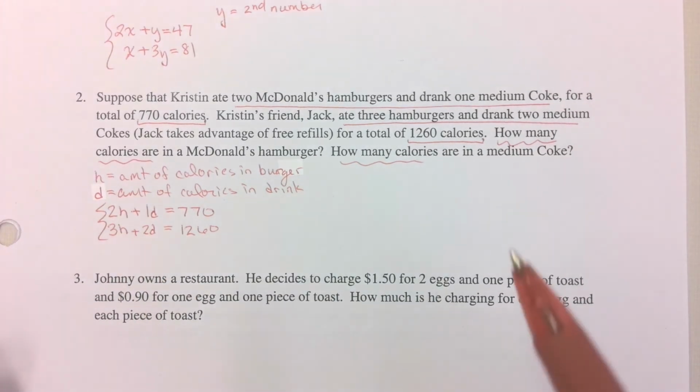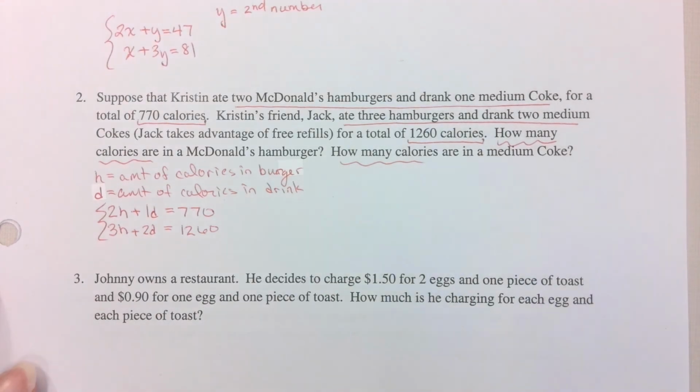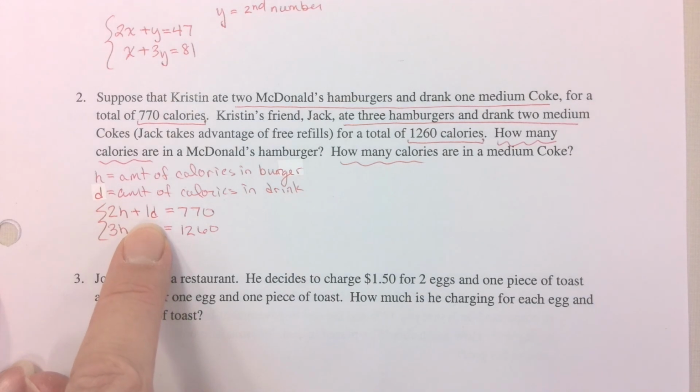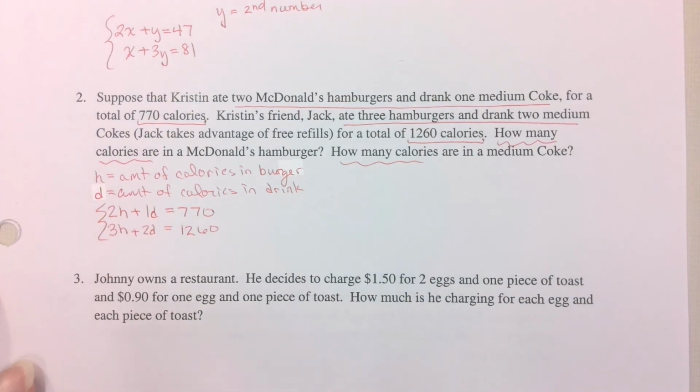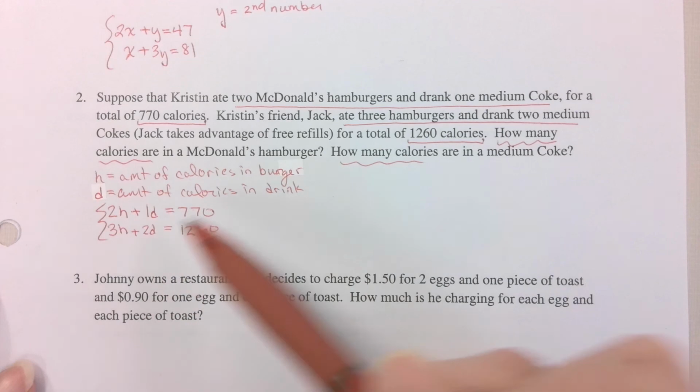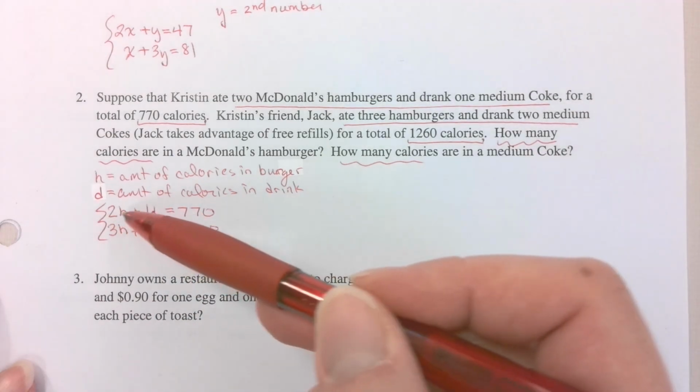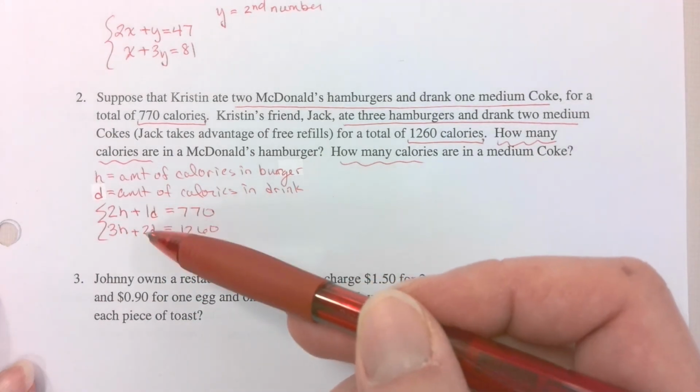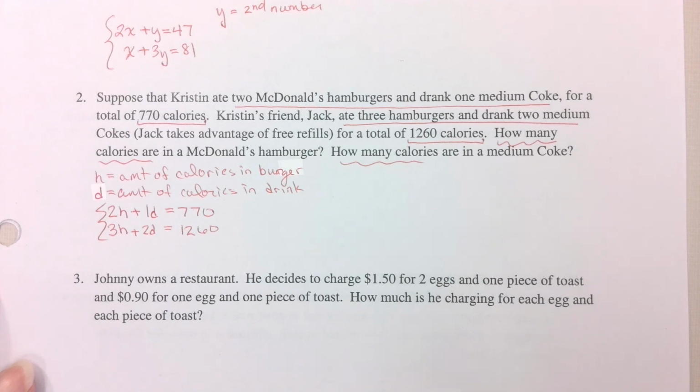With this problem, again, this is a great one for substitution. To make my life easier, I would solve for D because I don't have to divide anything out. Or you could use the elimination method. And if I was using elimination, I would multiply the top equation by -2 to cancel that out. So it's your choice in what method to use.